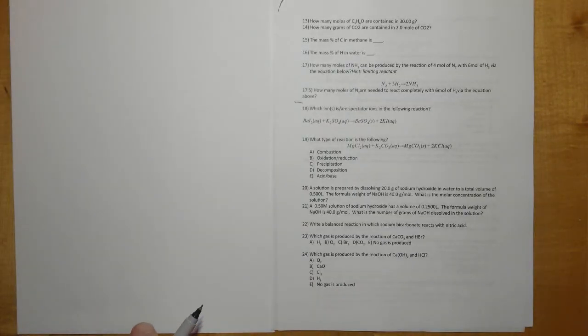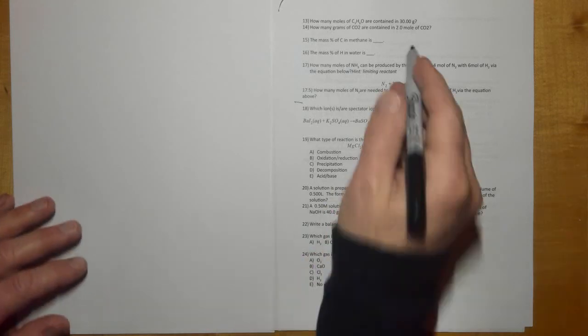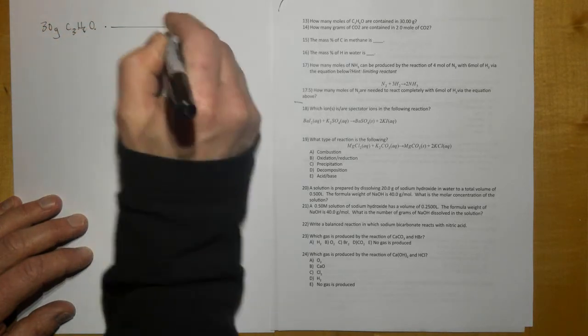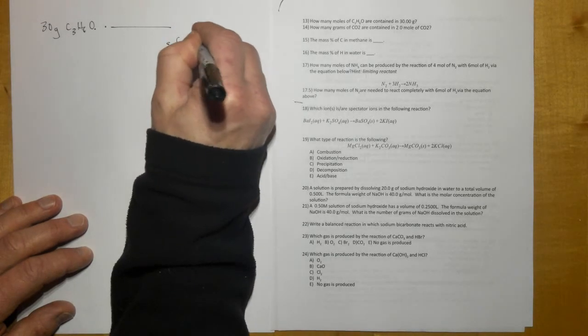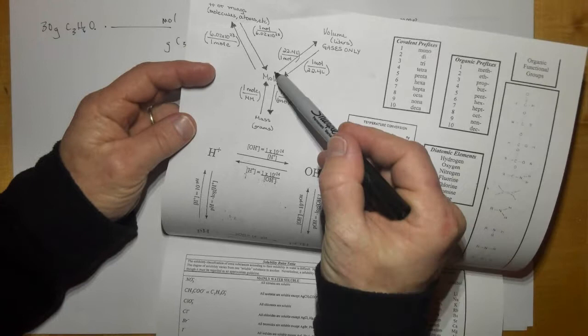Alright, number 13 through, let's do 13 through maybe like 17 and a half on this video. And these are gram to mole molecule type conversions. So in this one, how many moles are contained in 30 grams of the C3H6O? Multiply sign, put a line, put grams of C3H6O in a position where it's going to cancel. Moles is your new set of units. You're just doing this right here, going from grams to moles right here.